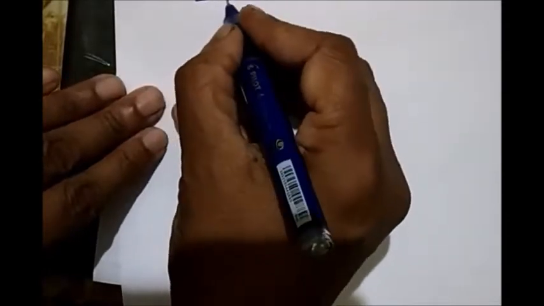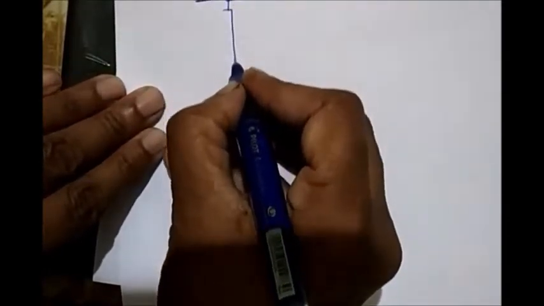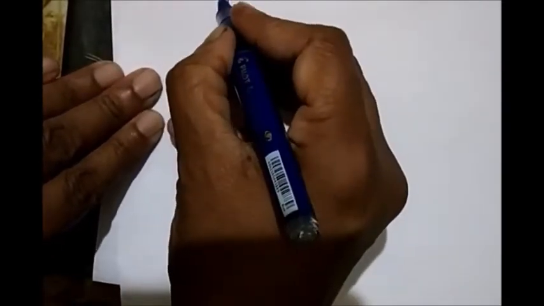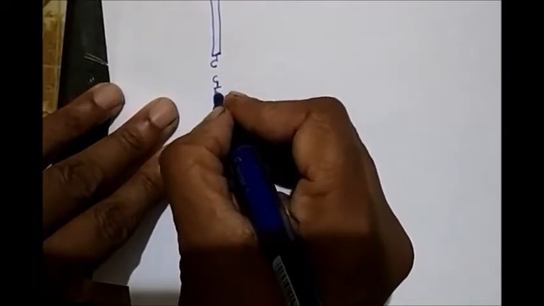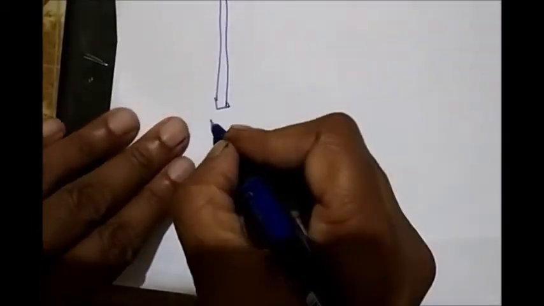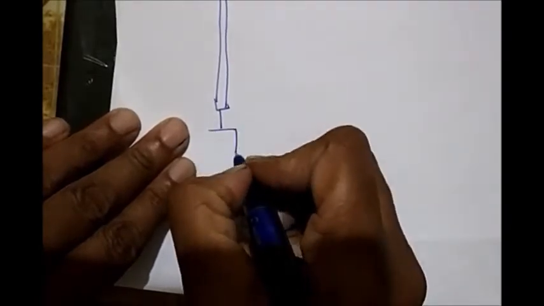Now, what you do, first you draw your fixed frame, and then you draw your upper frame, and then there will be a hook here, and then you'll draw your lower frame, and then to the lower frame you will attach a load.